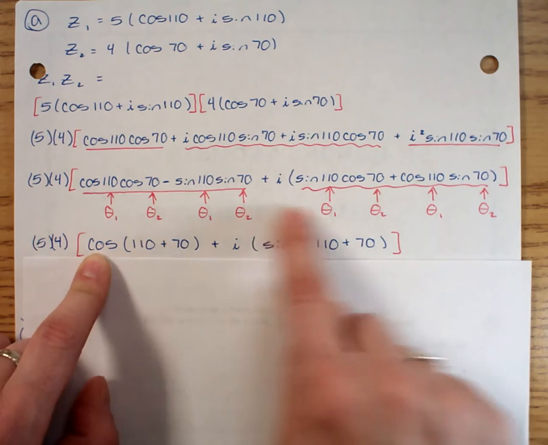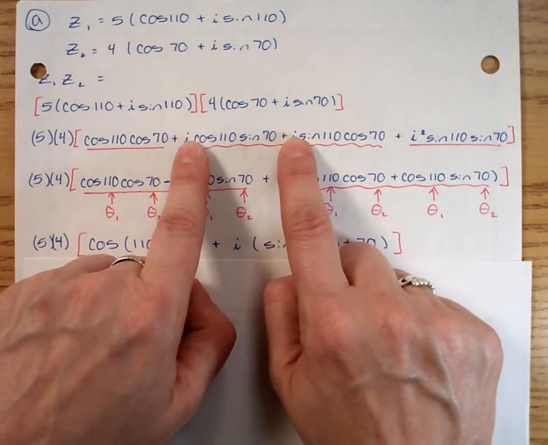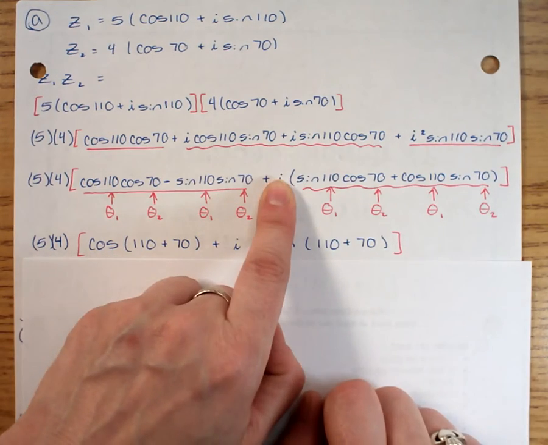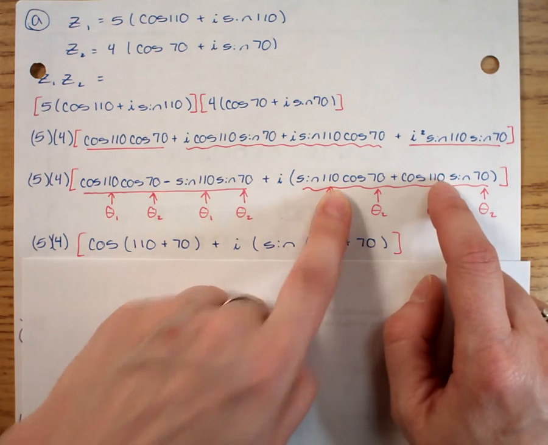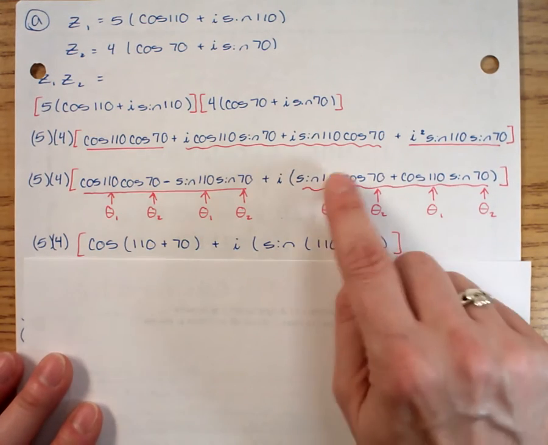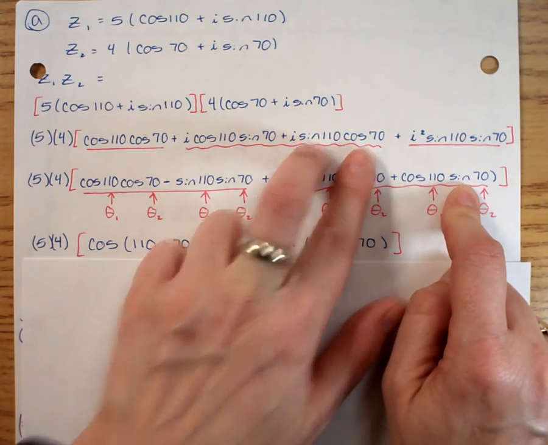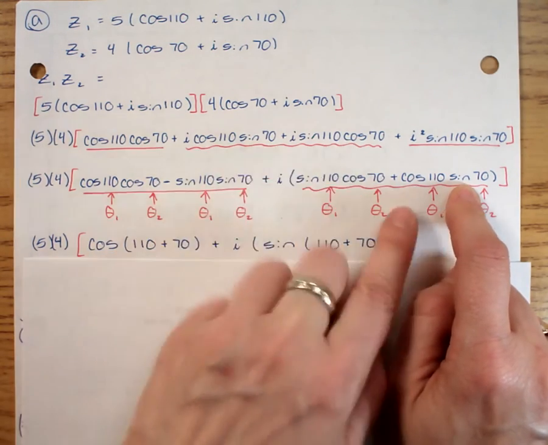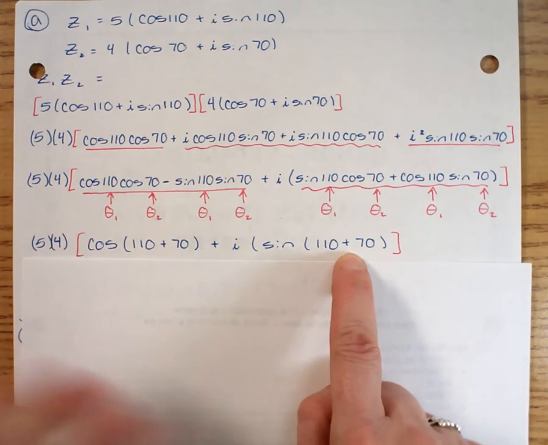I'll come back to this notation in a moment. On this one, they both have an I, so I factored out the I. And again, recognizing this as a sine sum of angles formula, sine, cosine, cosine, sine, I just grouped that together here. And then it gets rewritten as my sine 110 plus 70.